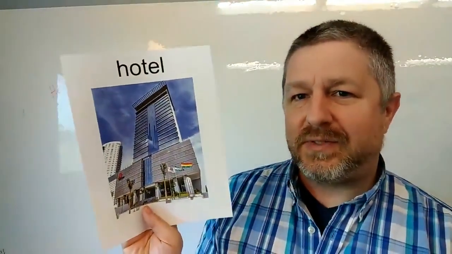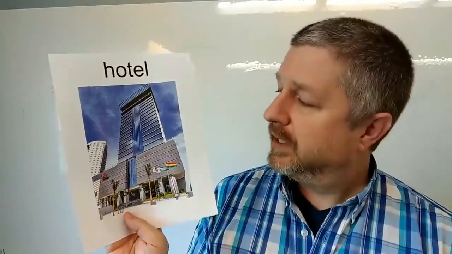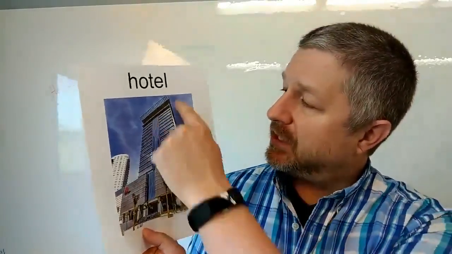It's not good. A hotel is a place you stay when you go to another city. And if you don't have friends that you can stay with, you would stay in a hotel. So you rent a hotel room and you stay in a hotel. You can see this is a very big hotel.